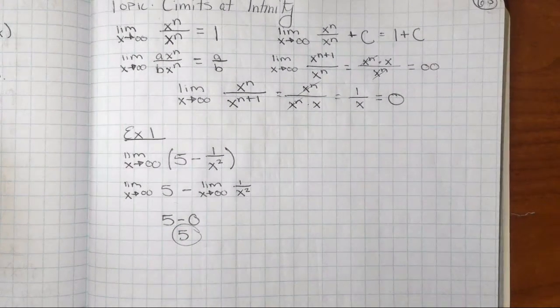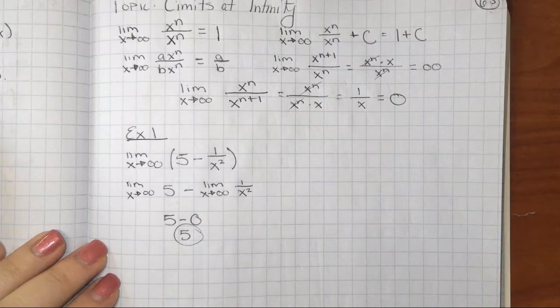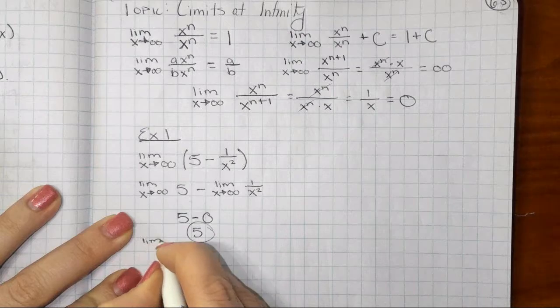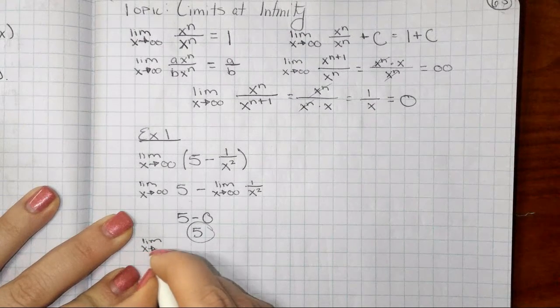So, do we write limit as x approaches infinity equals 5 though? Yeah, we can. But we have to write out the entire function because it wasn't defined.